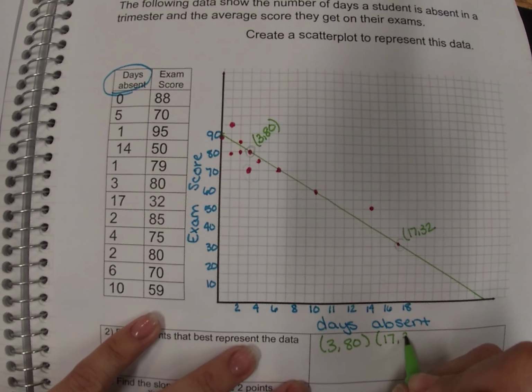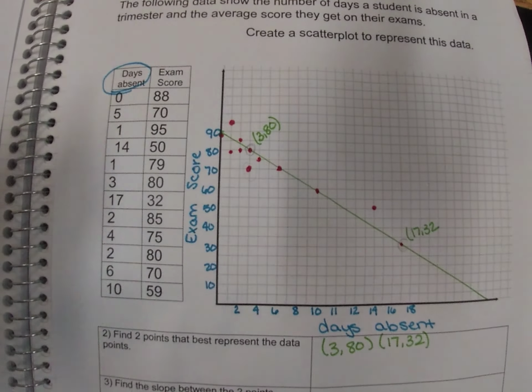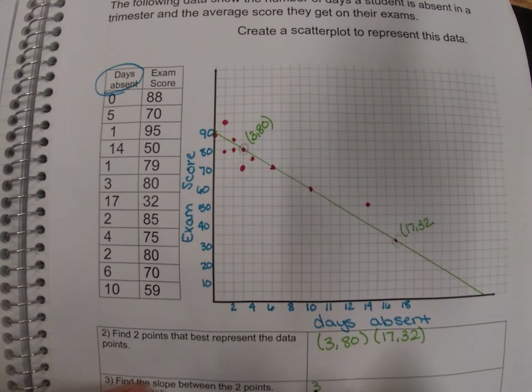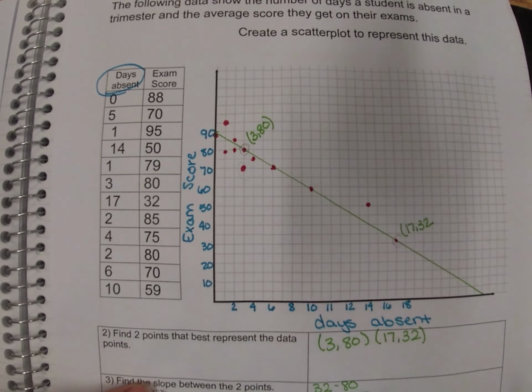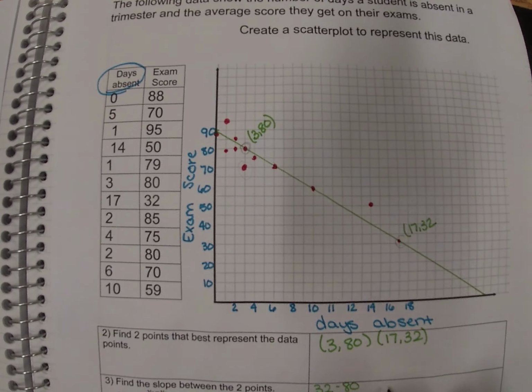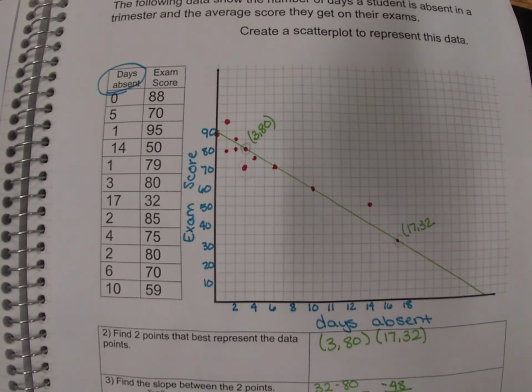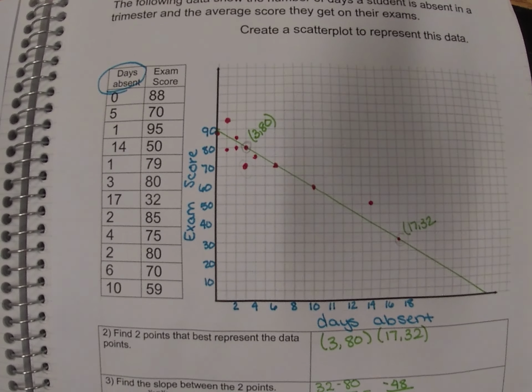And 17, 32. And again, if we're going to write the equation of a best fit line, the first thing that we need to do is find the slope. So I'm going to do that. So 32 minus 80 over 17 minus 3. So let's see. It's a negative 48 over 14. And I can then simplify that.